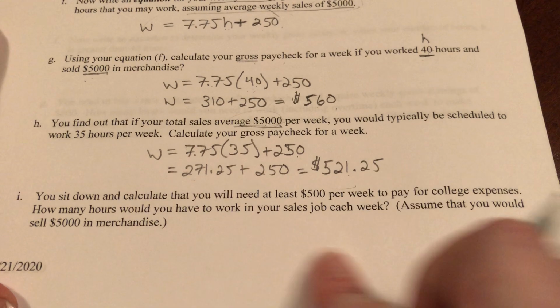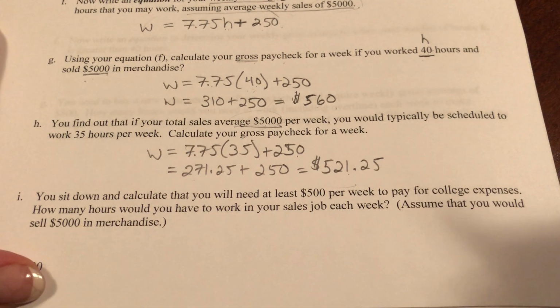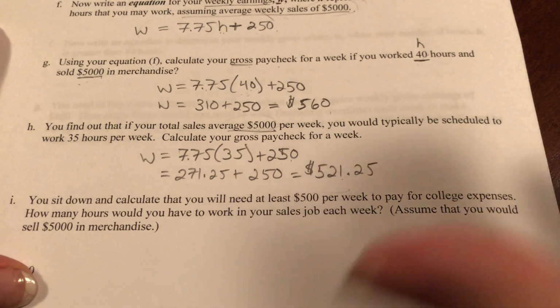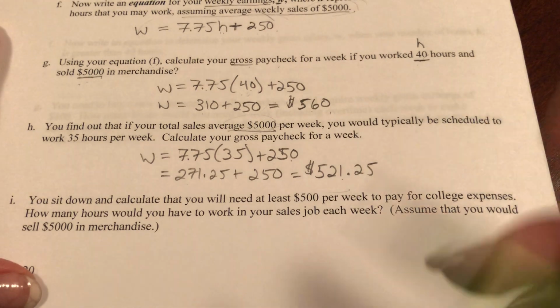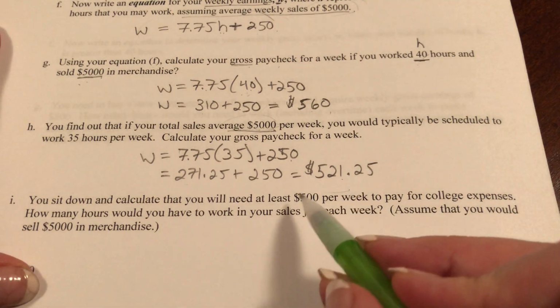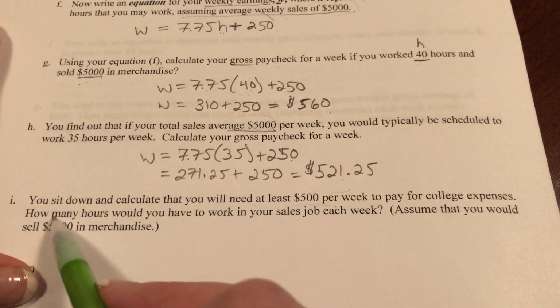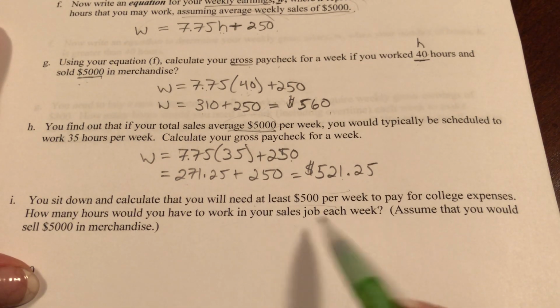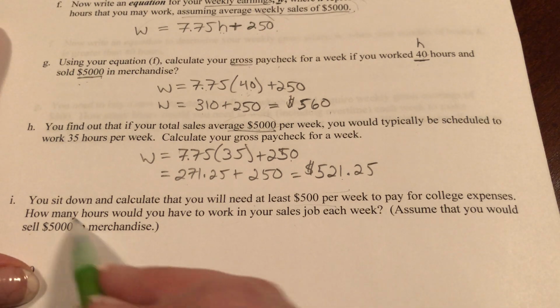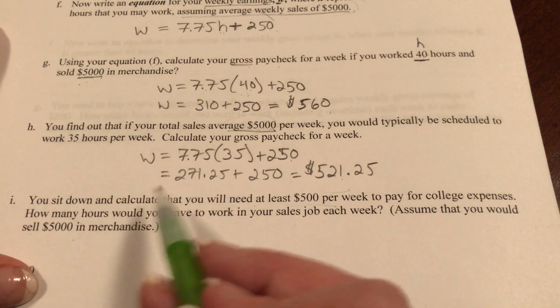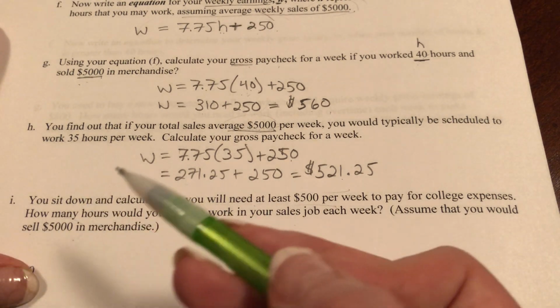Now, this is where you start looking at the information that you really need to have to do your budgeting. So you sit down and calculate that you will need at least $500 per week to pay for college expenses. How many hours would you have to work in your sales job each week, and assume that you would sell 5,000 in merchandise. So this time we're letting you assume that it's a normal type of year.